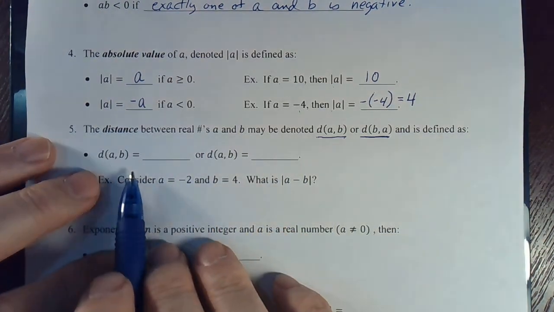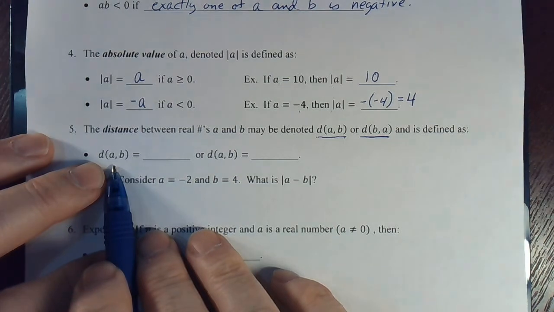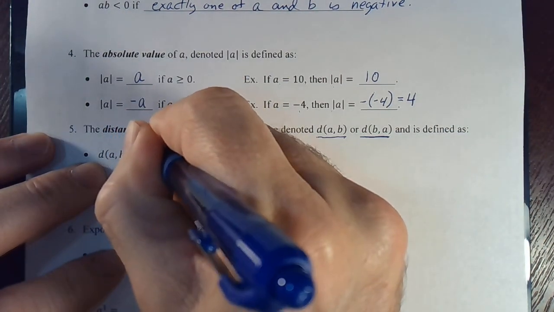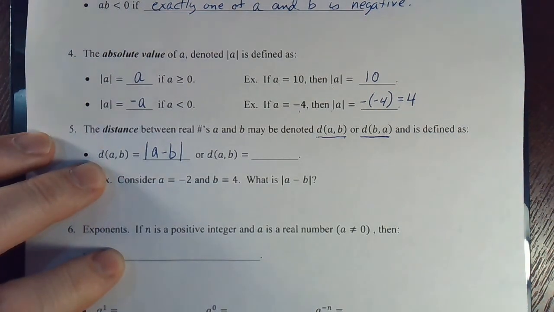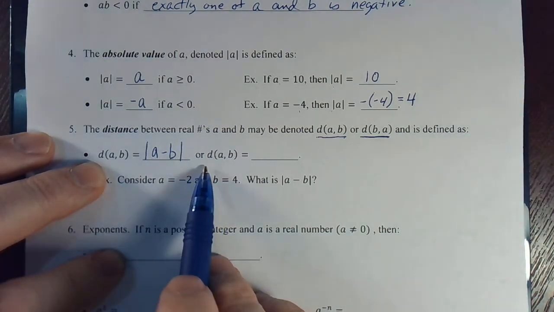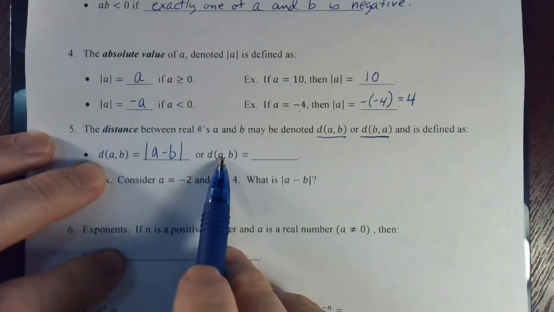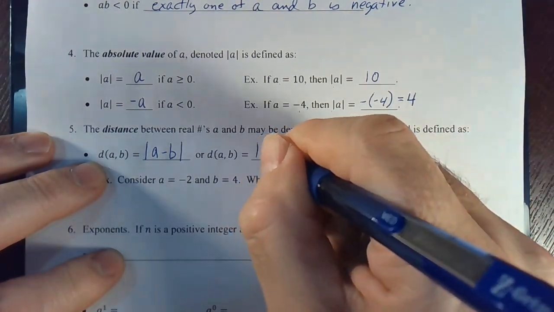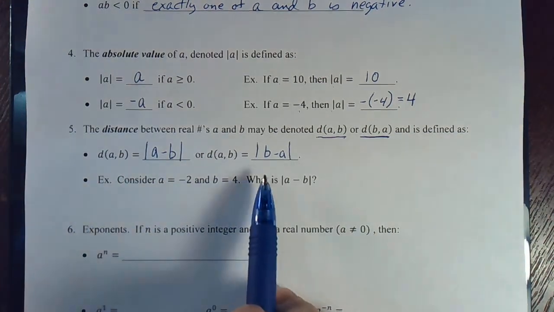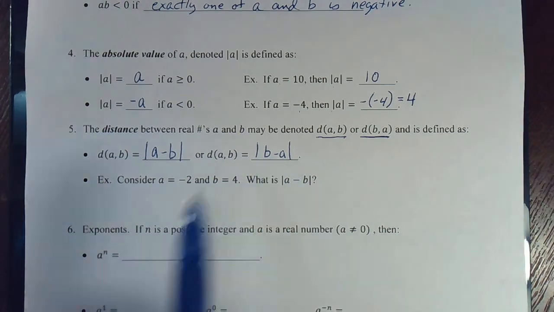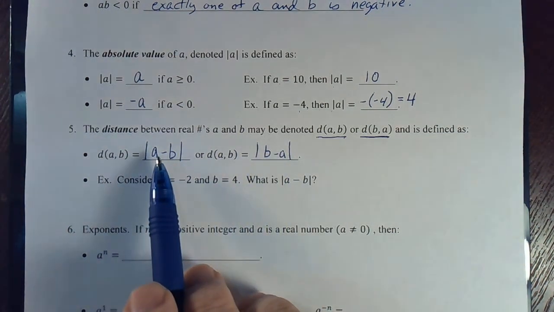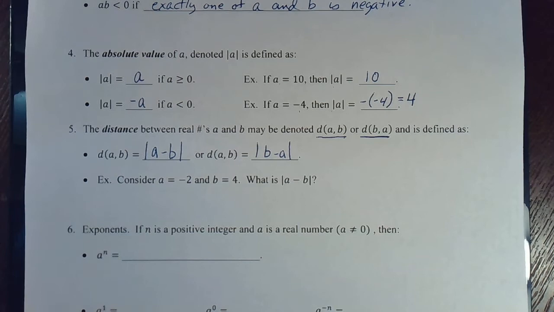And it's defined to be what? One way of doing it is simply the absolute value of A minus B. That will give you the distance between them. It's like the positive difference between them. And another way of saying it is that you could switch these around: absolute value of B minus A. So that tells us that the absolute value of A minus B is equal to the absolute value of B minus A.